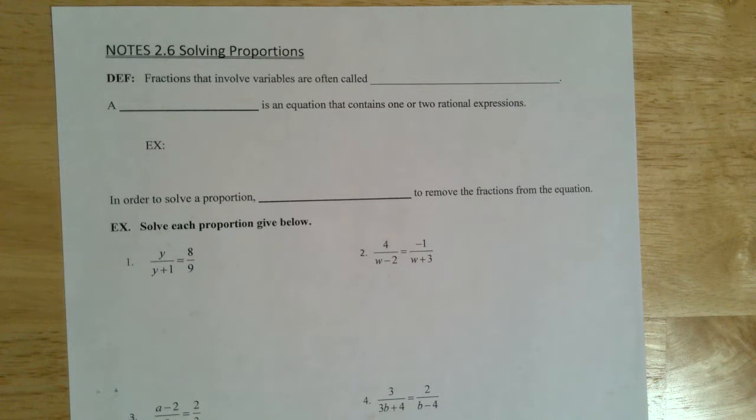This is SREB, ready for high school math, lesson 2.6 on solving proportions. So let's get straight into it.